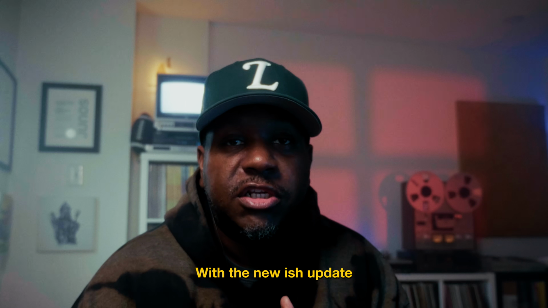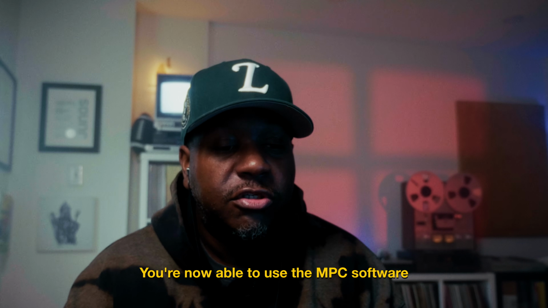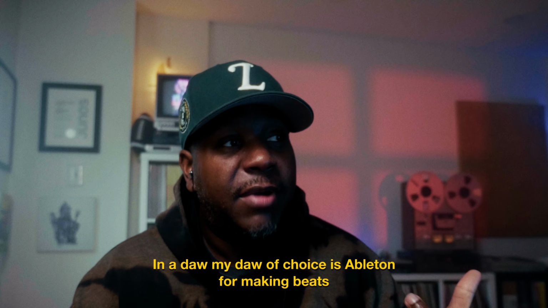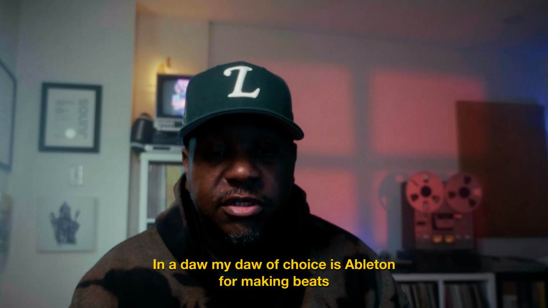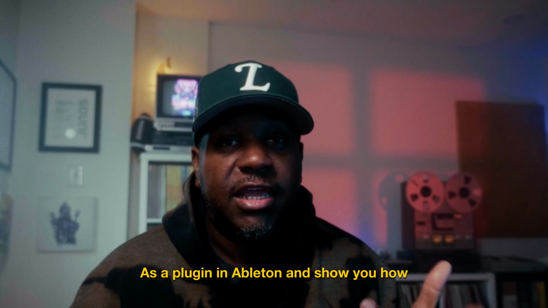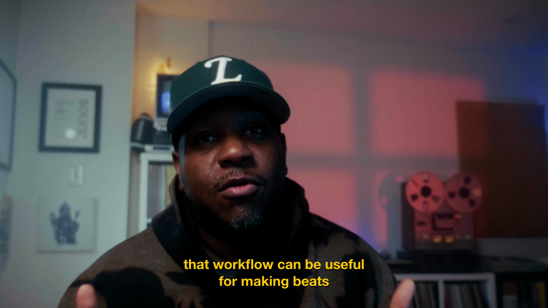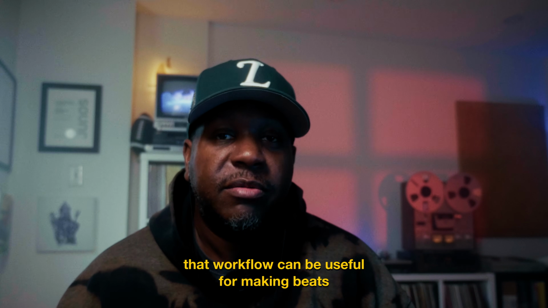With the new-ish update, you're now able to use the MPC software in a DAW. My DAW of choice is Ableton for making beats. So what I'm gonna do is load up the MPC as a plugin in Ableton and show you how that workflow can be useful for making beats.